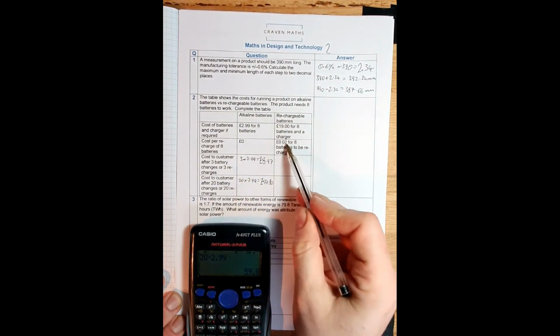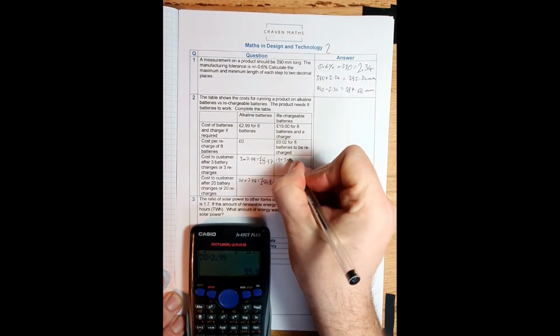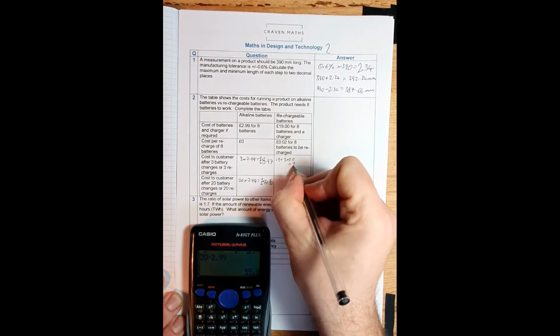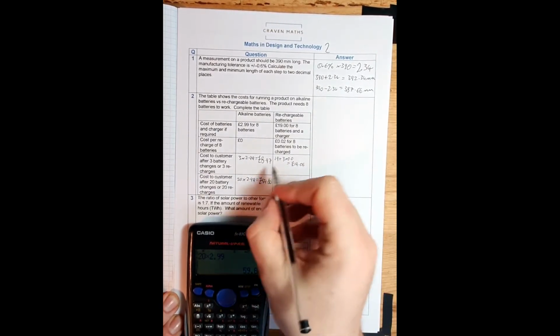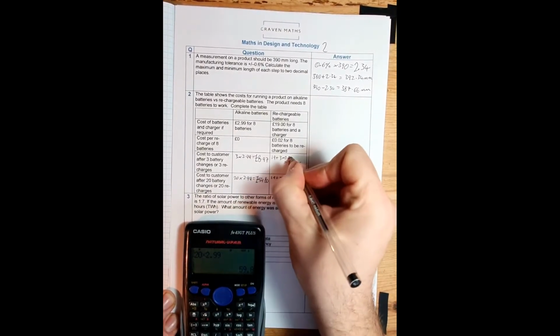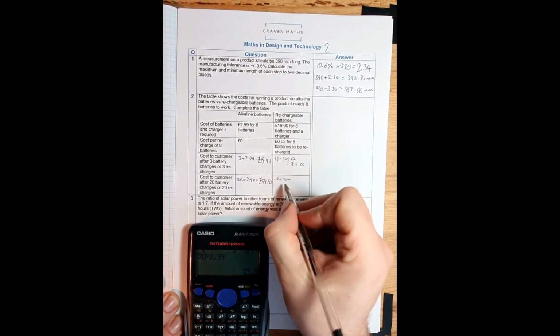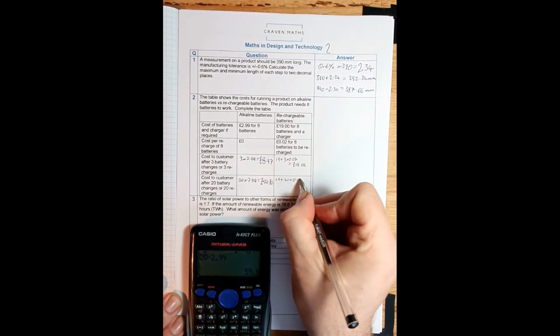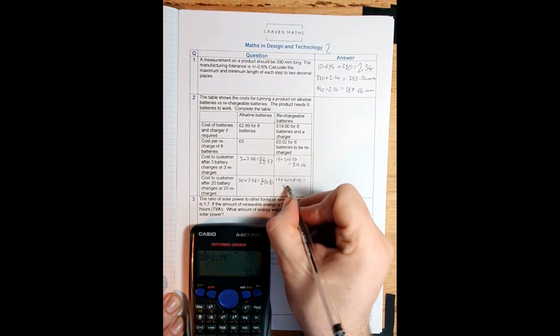3 recharges, well it's 2 pence for each recharge, so it's £19 plus 3 lots of 0.02, well that's £19.06. And after 20 recharges it's £19 plus 20 lots of, oh, didn't actually write 2 did I? 20 lots of 0.02, or 20 lots of 2p is 60p, so that's £19.60.